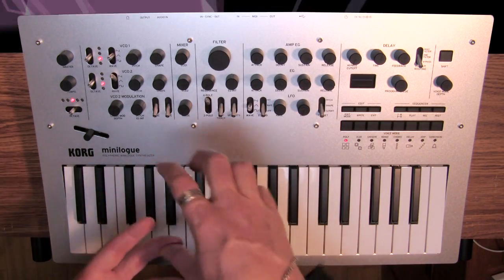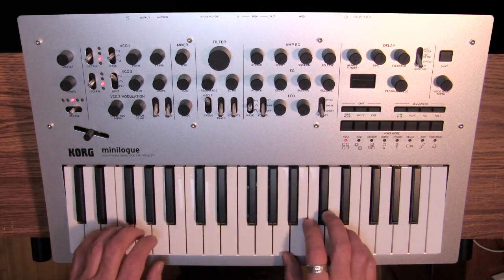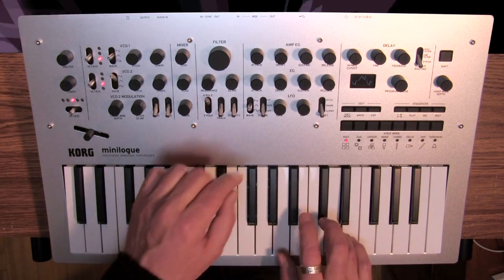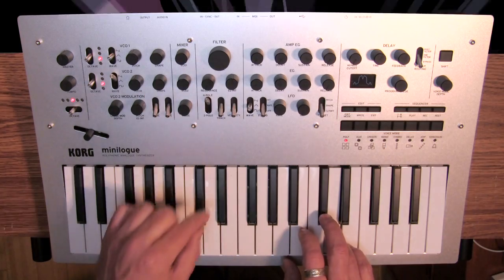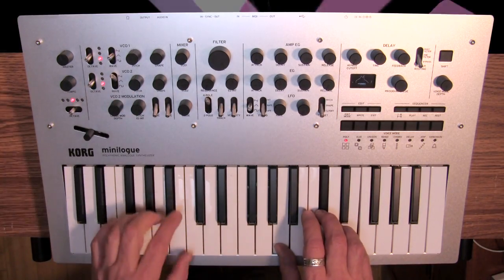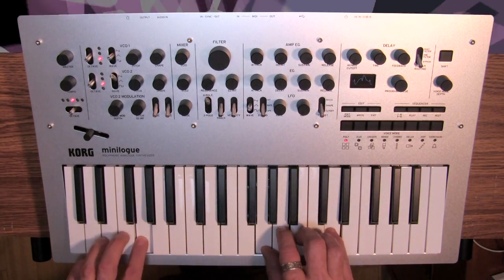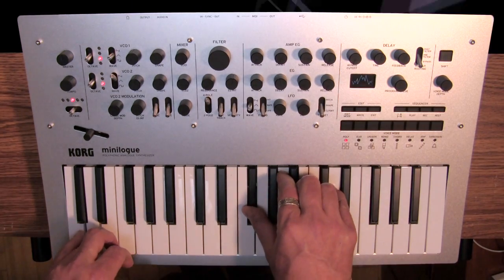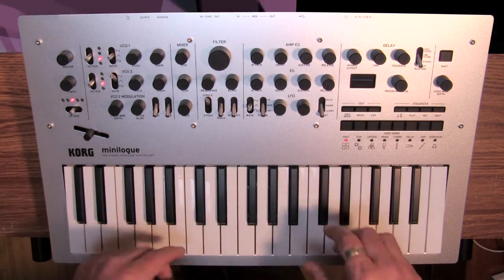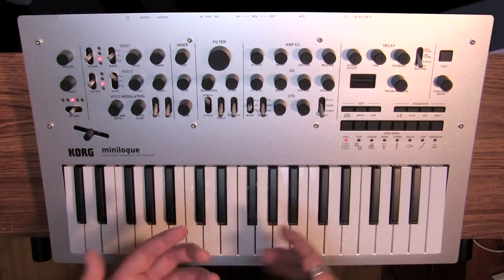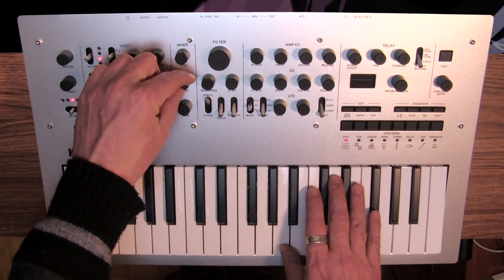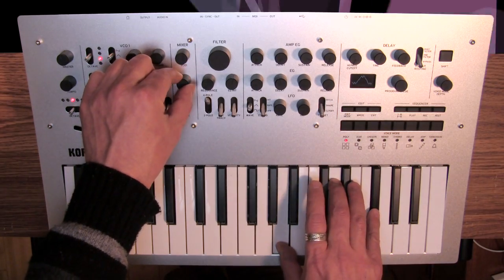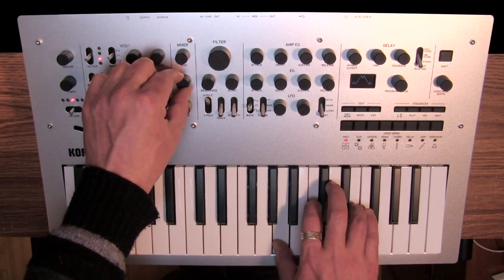And you can use it to create these interesting transients at the beginning of sounds. That is awesome. Every analog polyphonic synth should be able to do that. And then you can also change the volume so it's not so obvious.